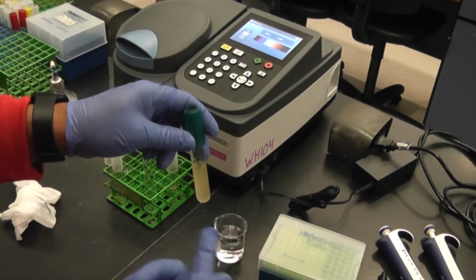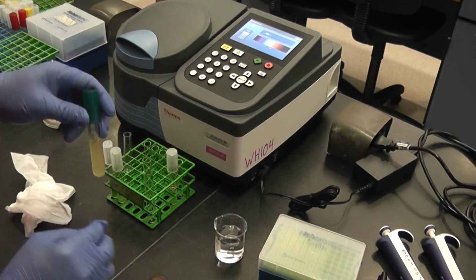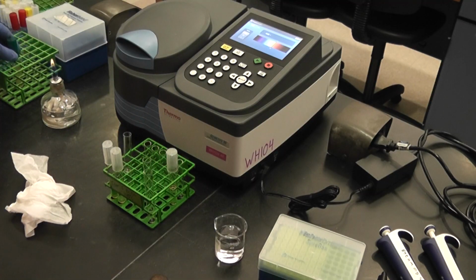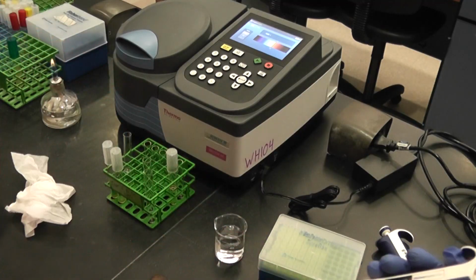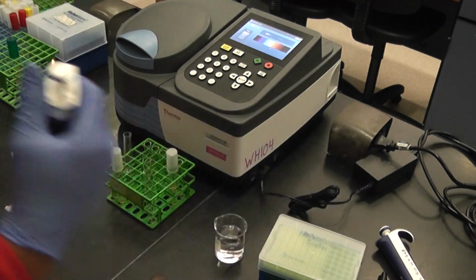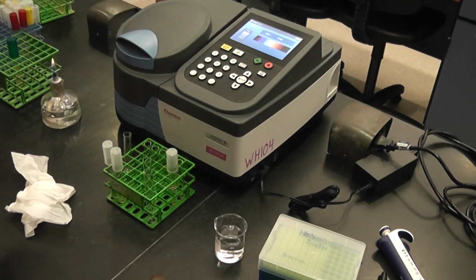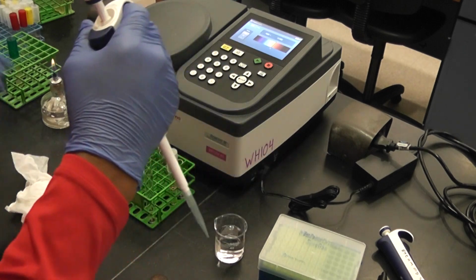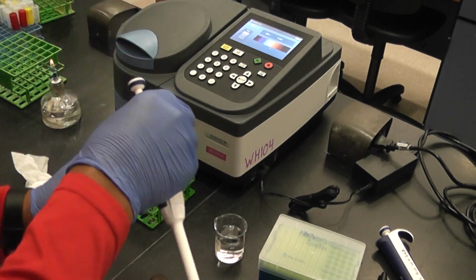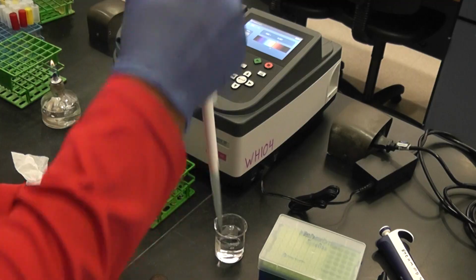I want to know what that turbidity is, how cloudy that is. So what I'm going to do is get at least 3 milliliters, because that's how much I need of the original stock. I'm not going to dilute it at all. Let's see what that is.